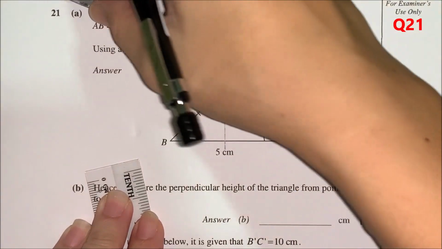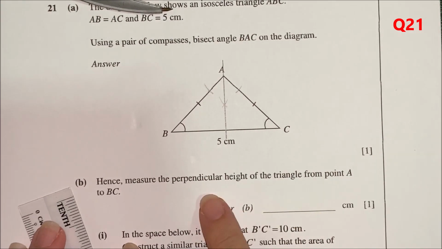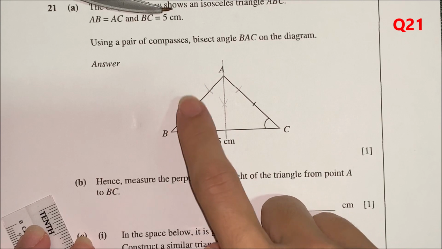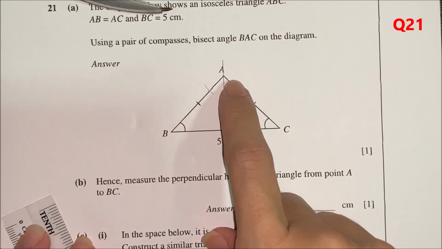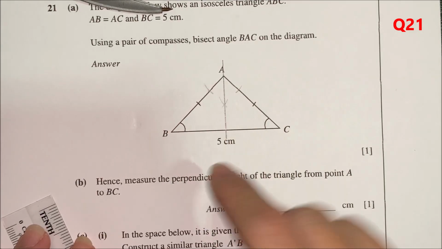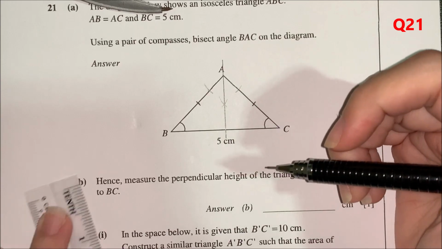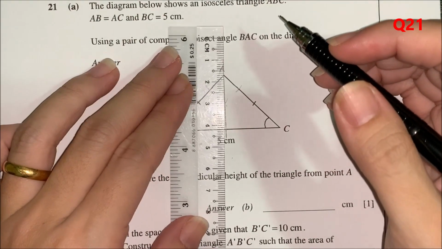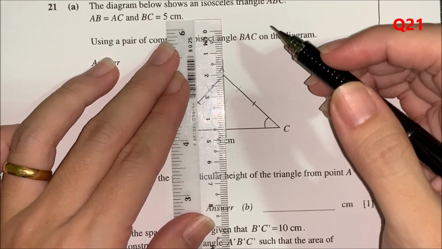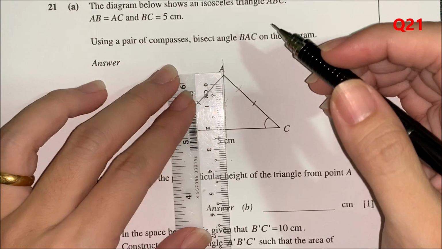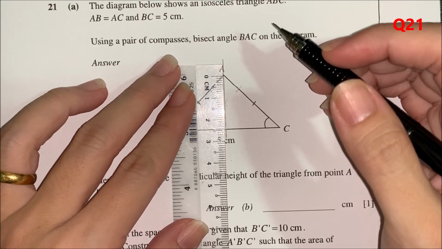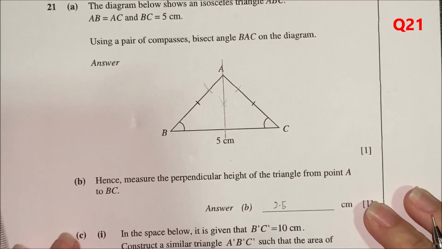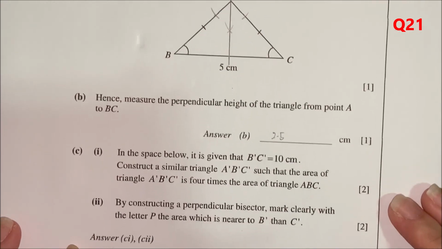The next thing, you want to measure the perpendicular height of the triangle from point A to BC. Because this is an isosceles triangle, the angles here are the same, right? And this line will also cut at 90 degrees. So you just need to see what is the length of this line from A to BC. I have 2.5 centimeters. All right.